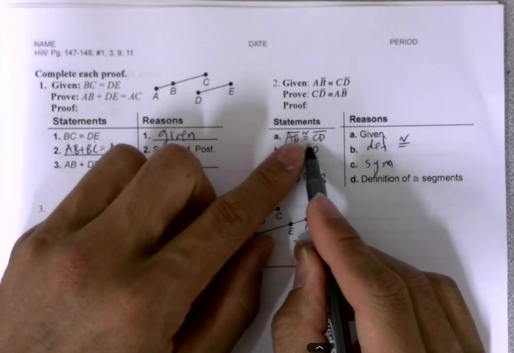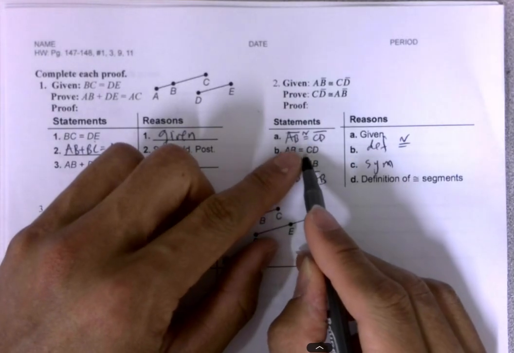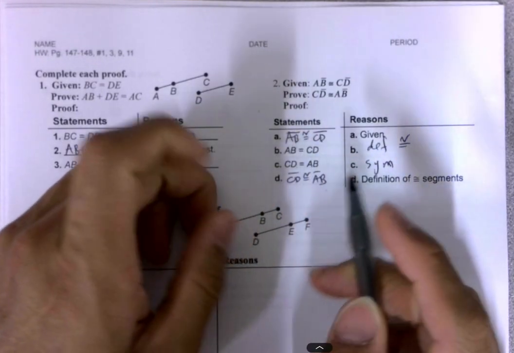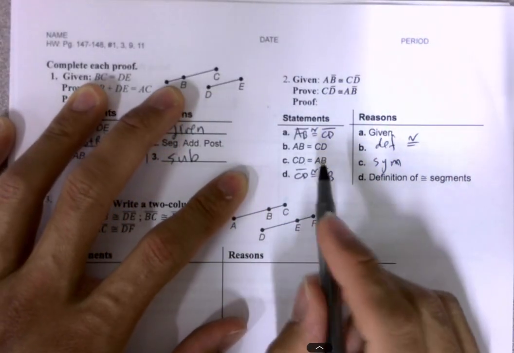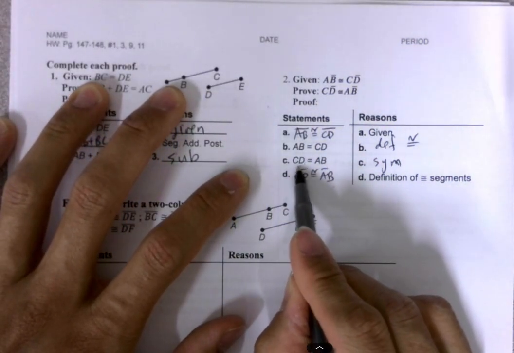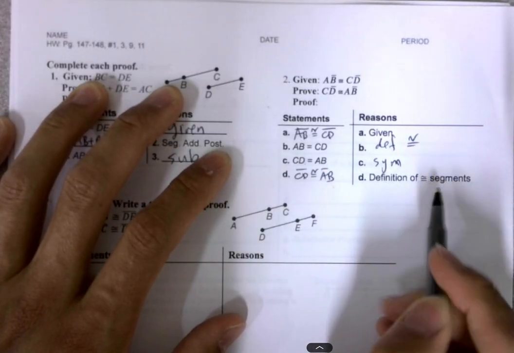It lets you go from congruency statement to equation, but it also lets you go from equation back to congruency statement. Definitions let you go both ways. Okay, it's if and only if. So anyhow, we can go from this equation back to congruency statement if we need to, using definition of congruent segments.